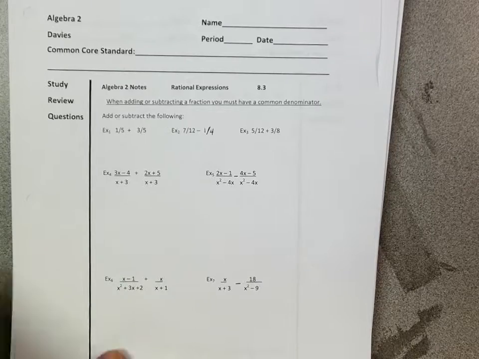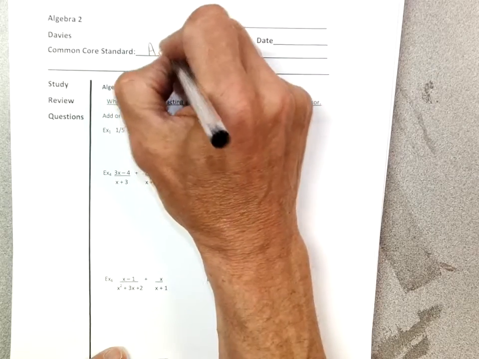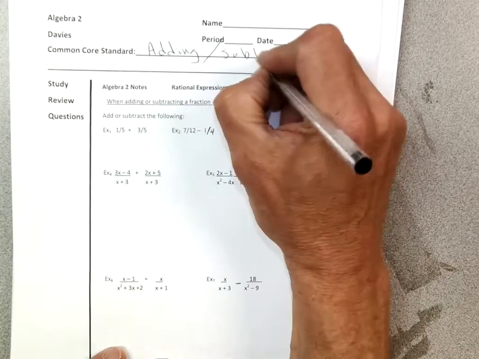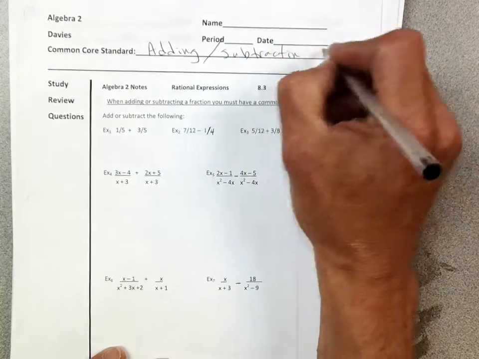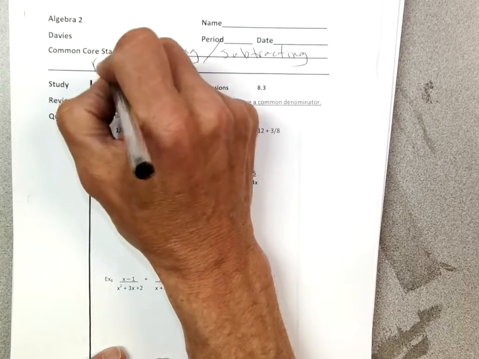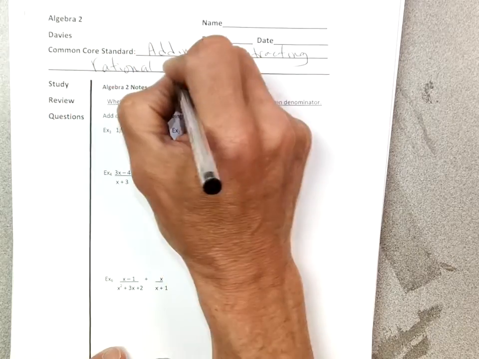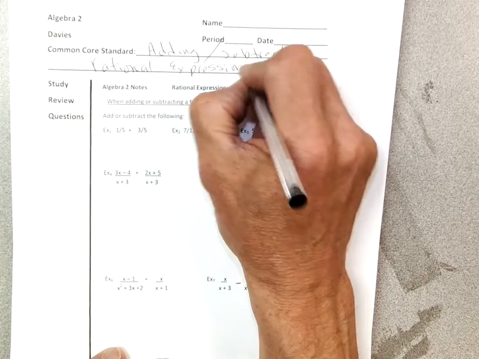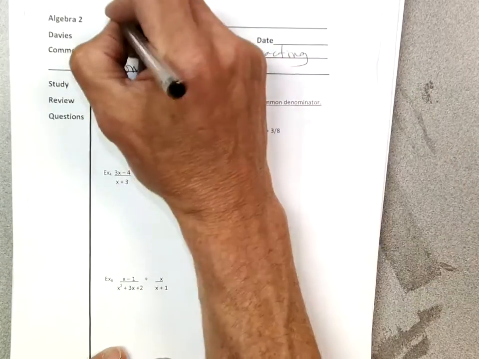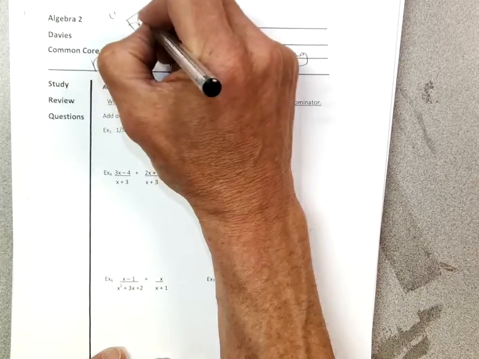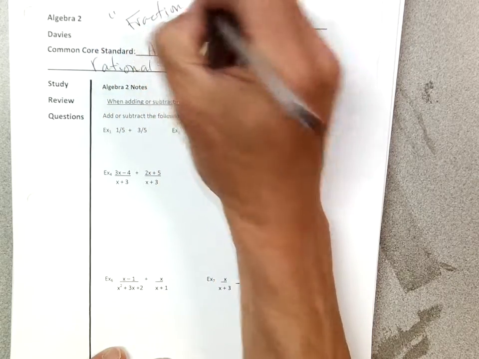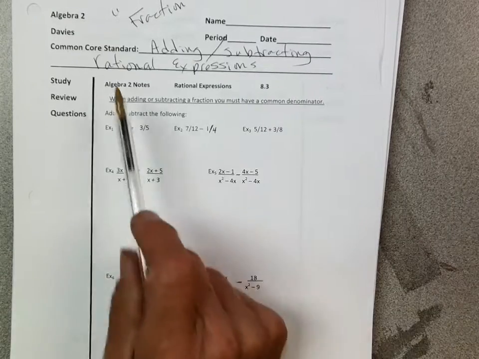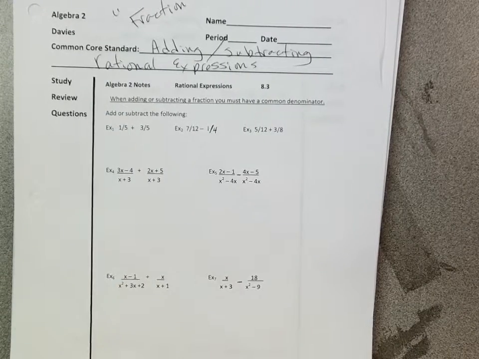So today's topic really is adding or subtracting rational expressions. And rational is another name for fractions, okay? So we're going to add or subtract rational expressions, but rational, the whole word rational means fractions, okay?